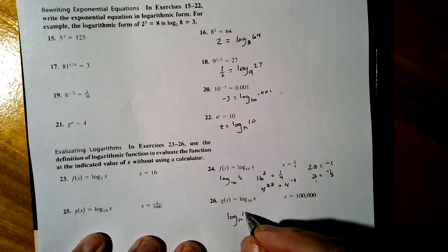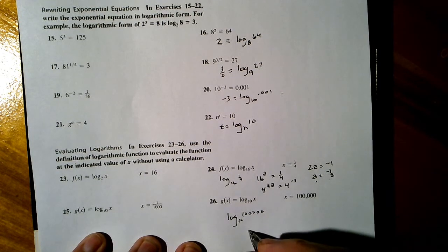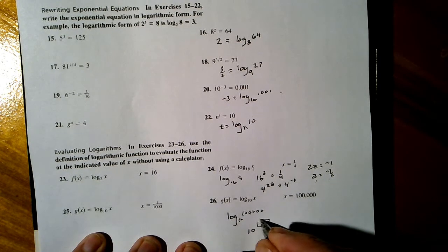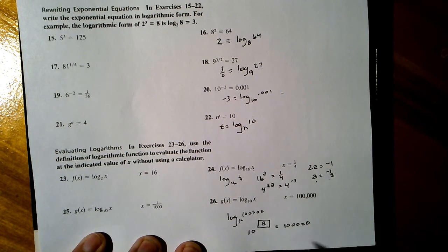This one's actually a little more straightforward. Log base 10 of 100,000. A great way to read it, the way we want to think about it, is this whole thing is the exponent that turns 10 into 100,000. What is the exponent that turns 10 into 100,000?